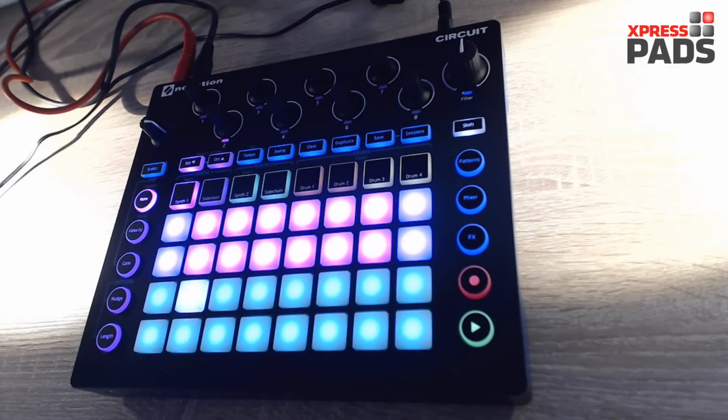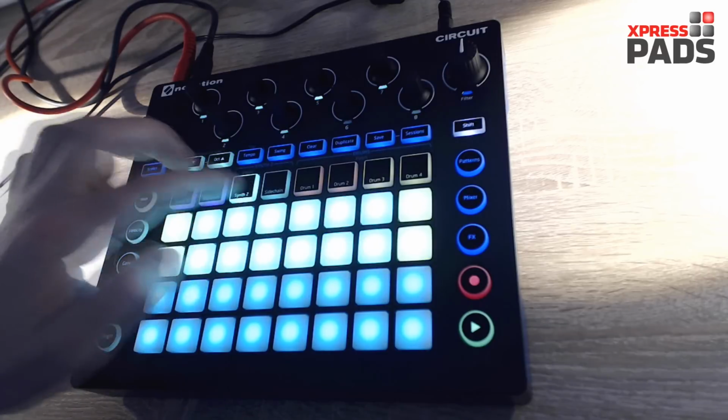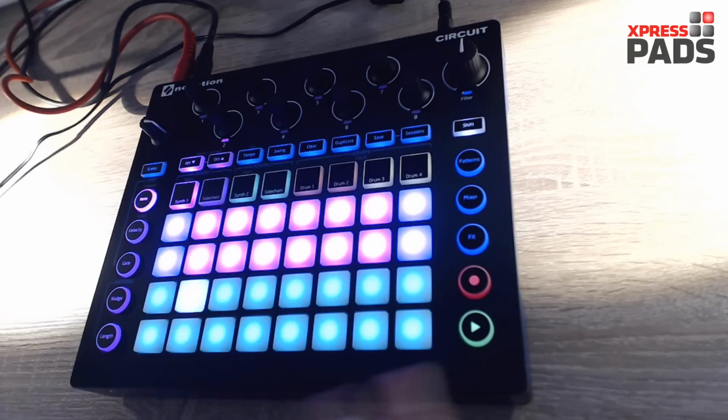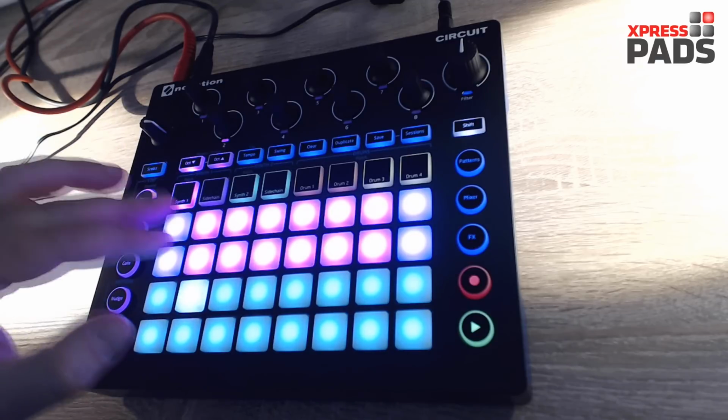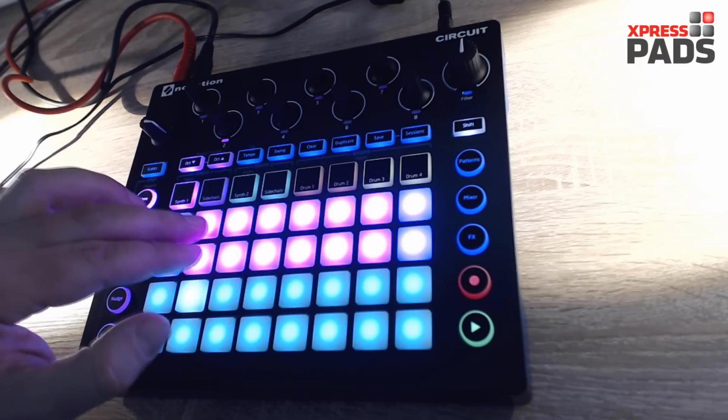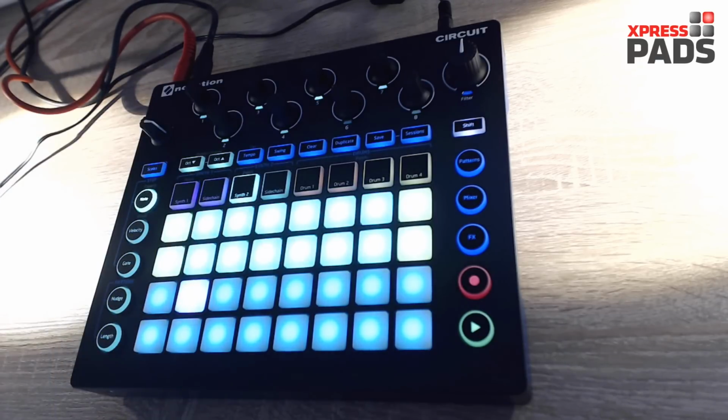Now, when you create a bass line, for example, I suggest you use synth 1, because synth 1 and synth 2 have some kind of preset. That means that when you open a new session, on synth 1 by default a monophonic bass patch is loaded, and on synth 2 a polyphonic patch is loaded.